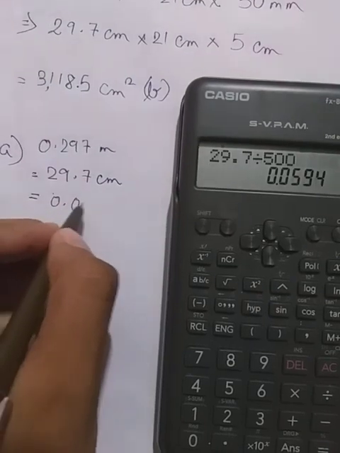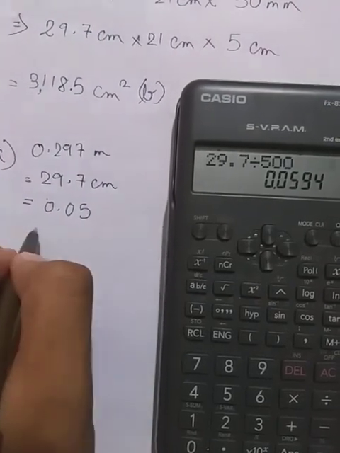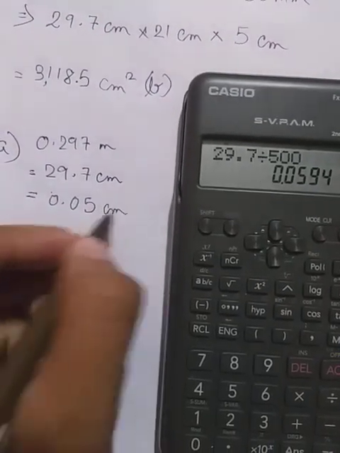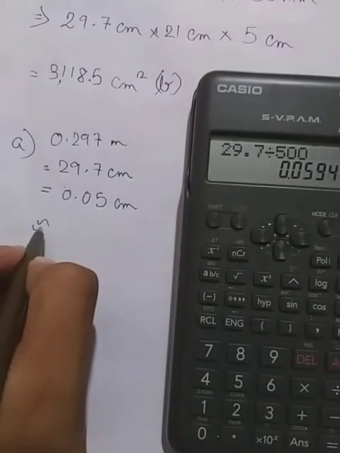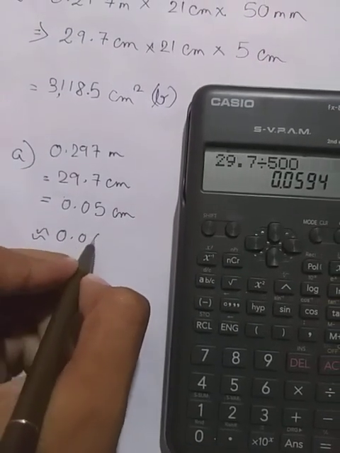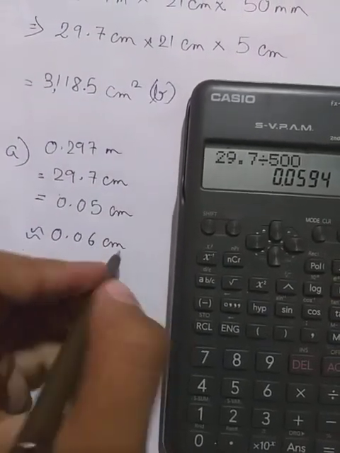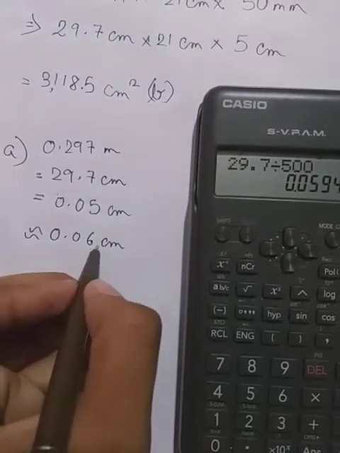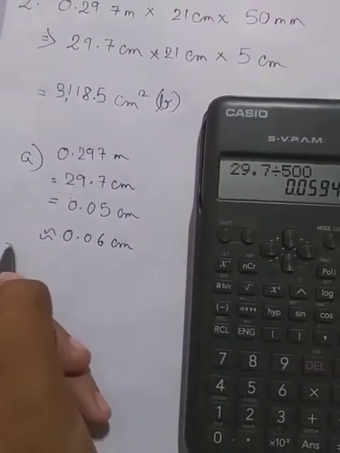0.05 centimeter, approximately 0.06 centimeter. This is the thickness of one sheet. Okay, got it?